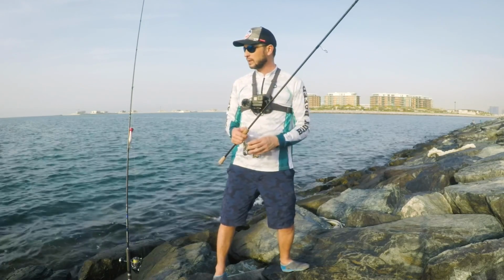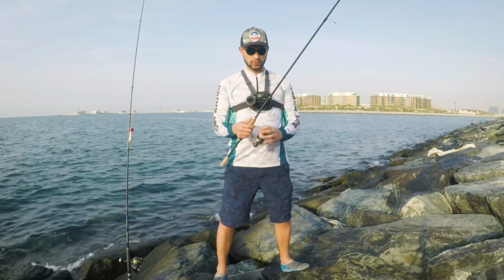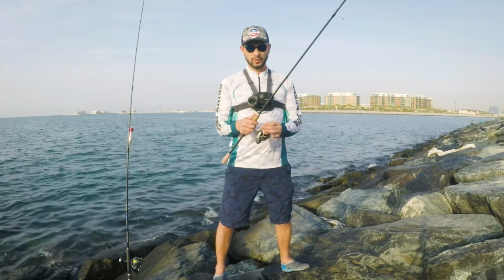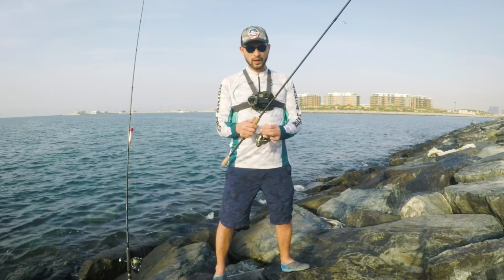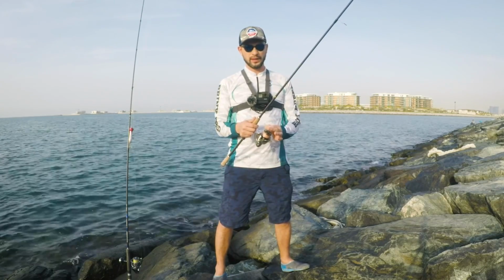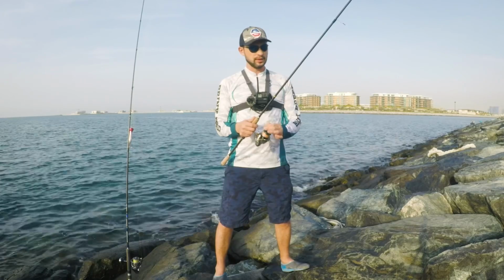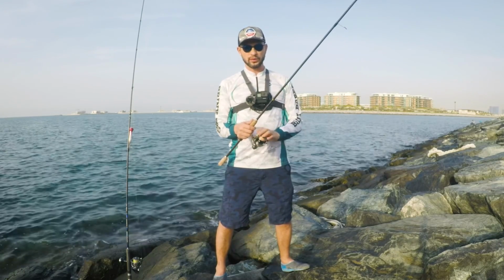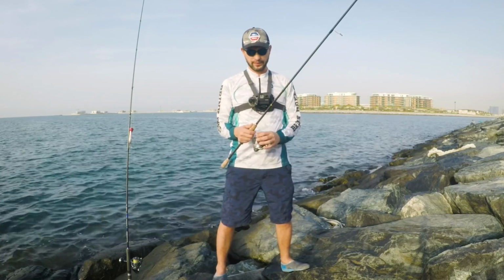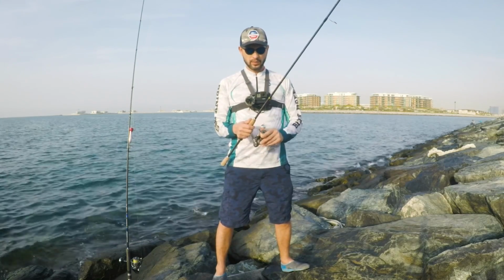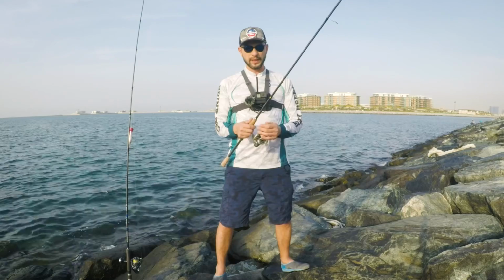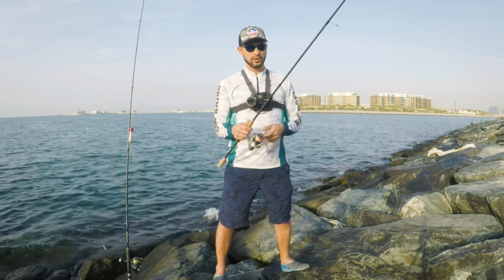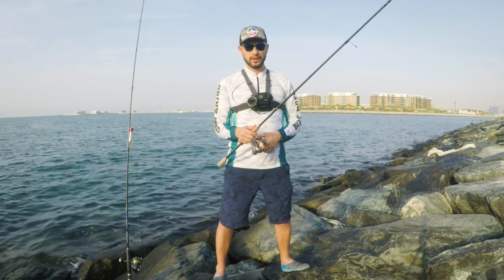If it's a very windy day, I will cast, keep the bail open, and hold the line with my hand while I feel the pressure of the line. When the jig itself starts pushing the line, I keep releasing it little by little, so I don't have too much of the sail effect. I release the line with my hand until the jig touches the bottom. Once it touches the bottom, I close the bail, make it tight, and start playing it.